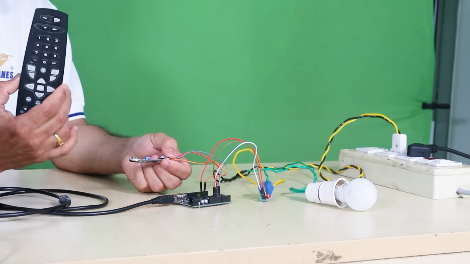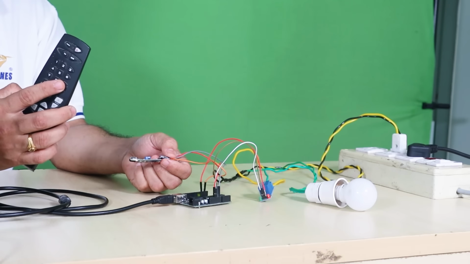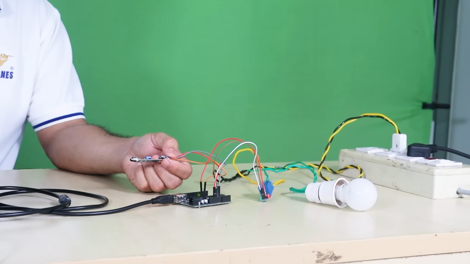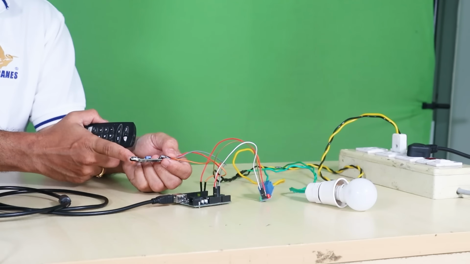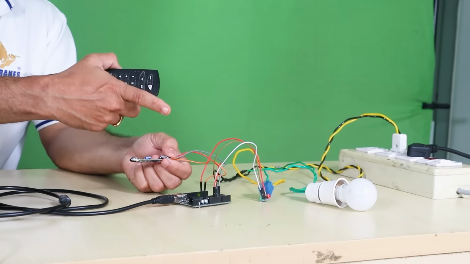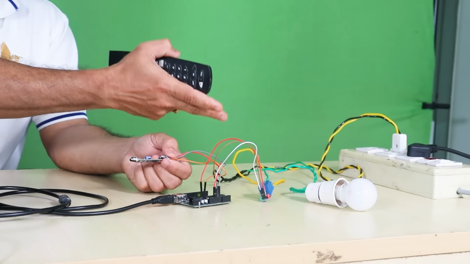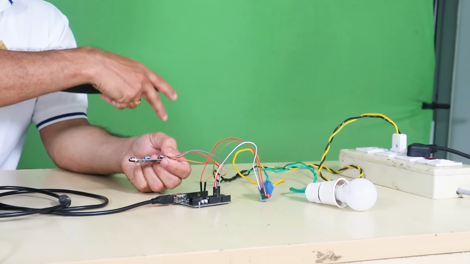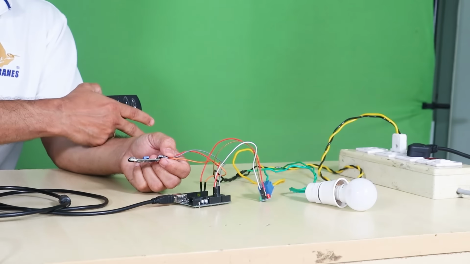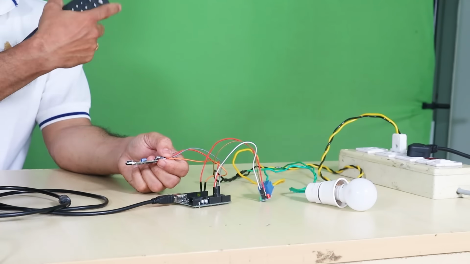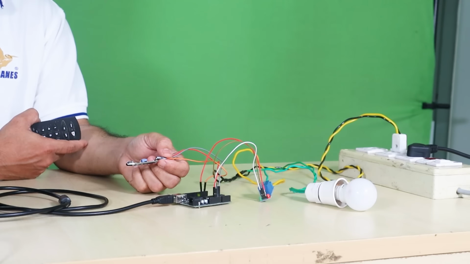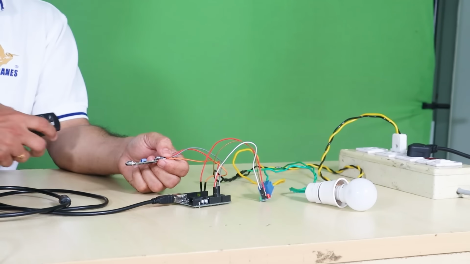If I press any key on this remote, that should transmit an IR beam from this remote onto the receiver IR LED of the sensor. The moment it receives, the comparator will generate active low, Arduino will send high to the relay. Relay will become energized magnetically and you have a closed circuit on the light bulb. That is how the bulb glows. So let us see that demonstration.